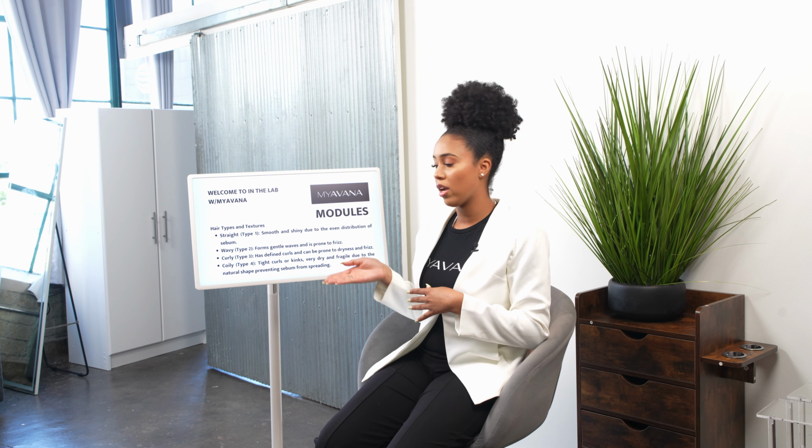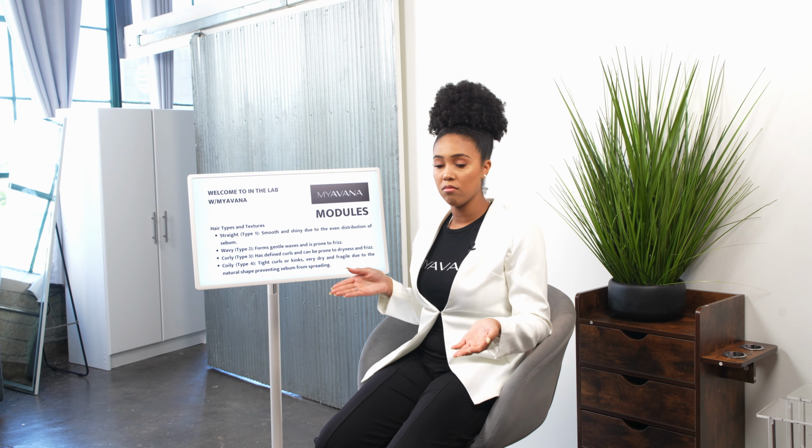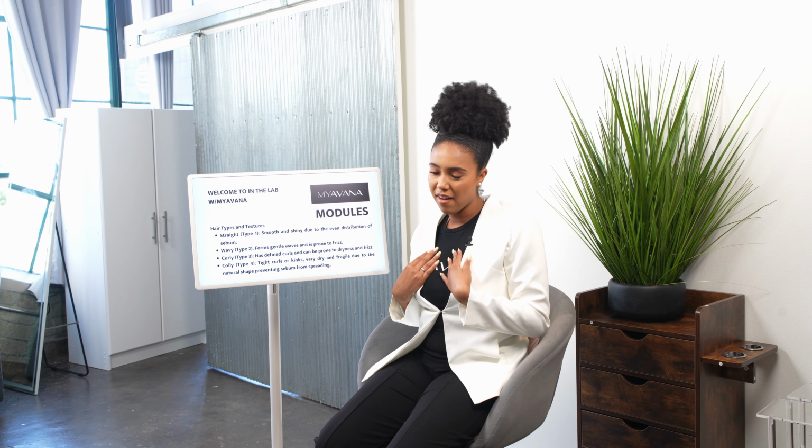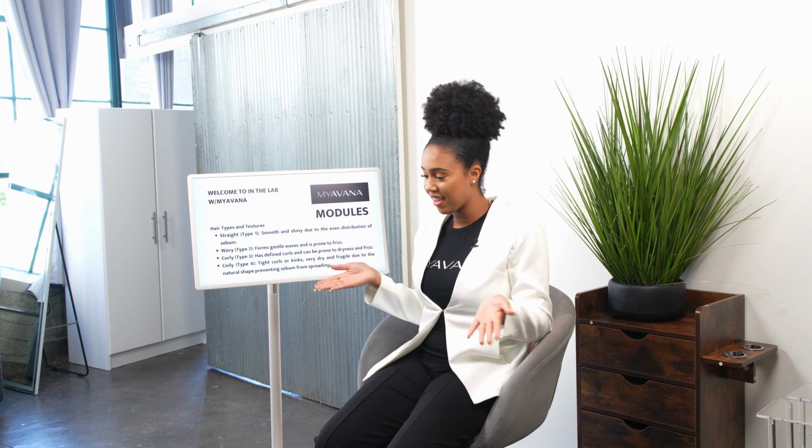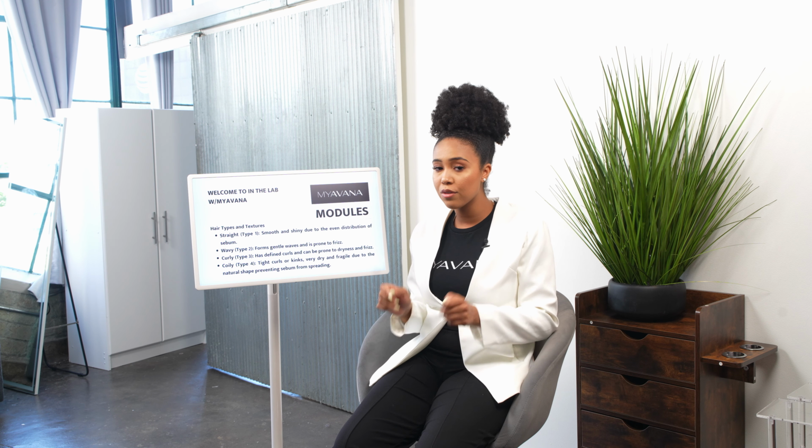So we have types 1 through 4, and that's straight, wavy, curly, coily. We sometimes identify type 5 because there's also kinky, but the standard Andre Walker system includes the 4 types of hair. So again, straight hair, we all know, just straight, smooth, pretty easy, simple. Wavy, it varies from just loose waves to shorter waves that sometimes have a little bit of a curl.